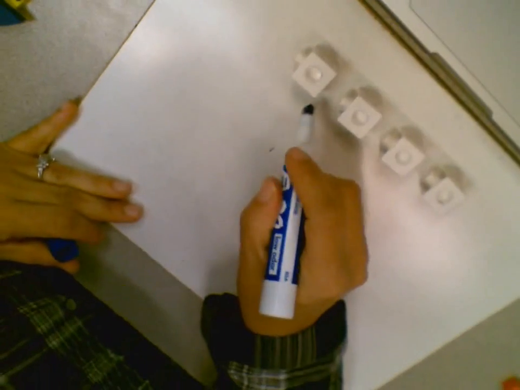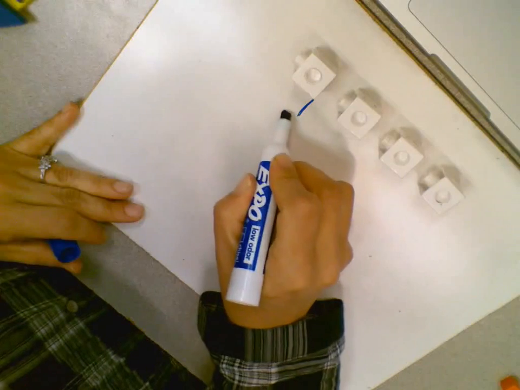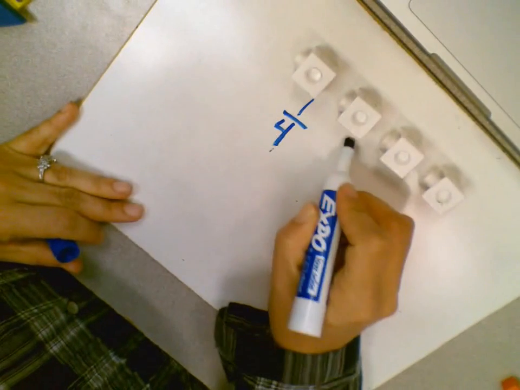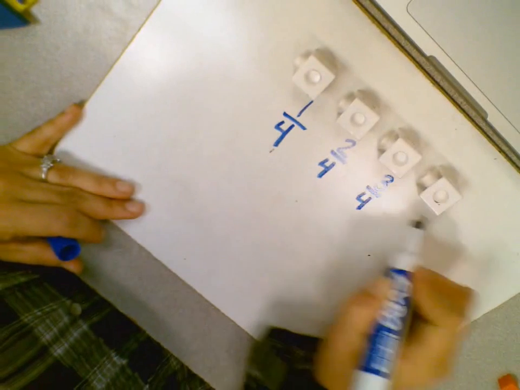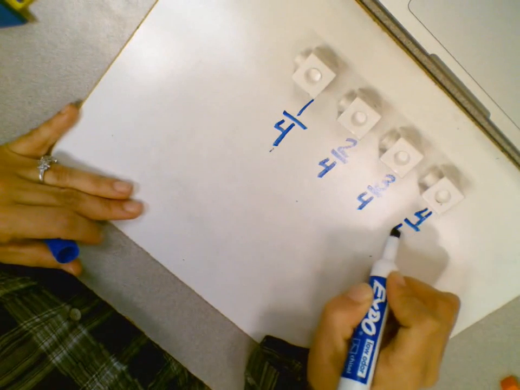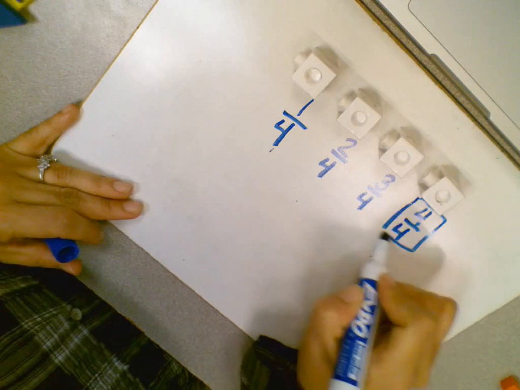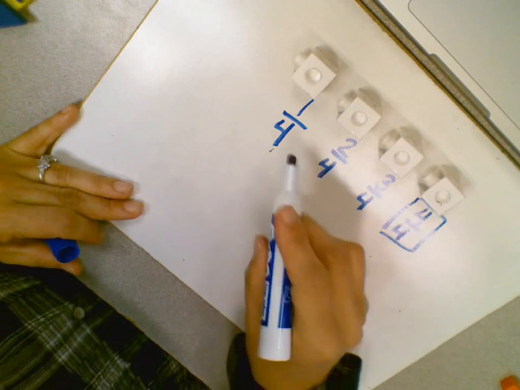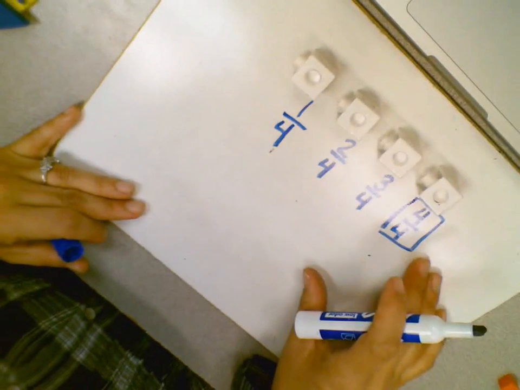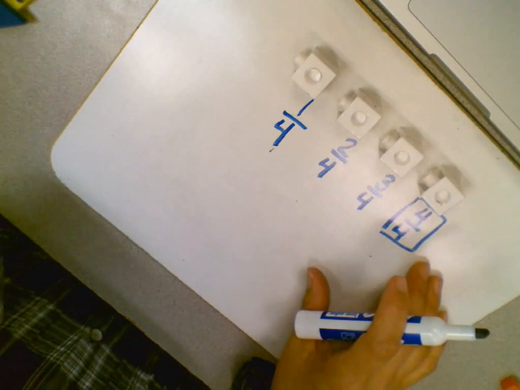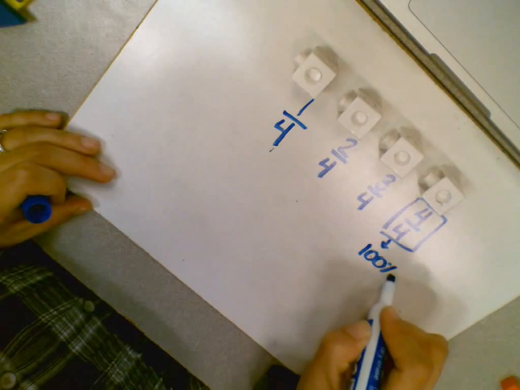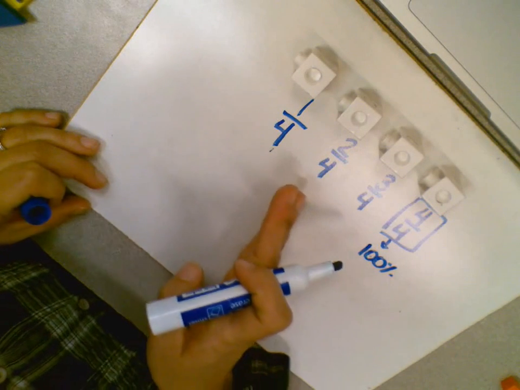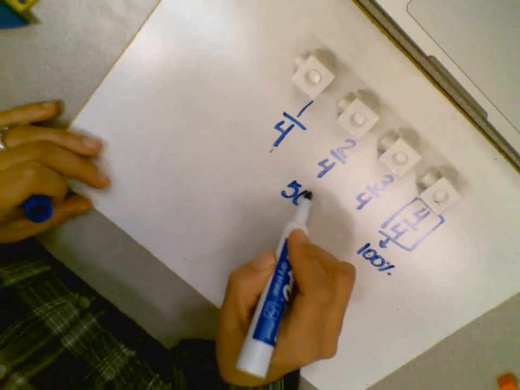Now this one was made out of 4 parts, so I knew that my first one was 1 out of 4, 2 out of 4, 3 out of 4, and then finally 4 out of 4. There's my giant 1 again. And of course I could break these down into decimals or percentages, as I wanted to. Remember that this one would always represent the 100%, and then halfway through that point would be 50%.